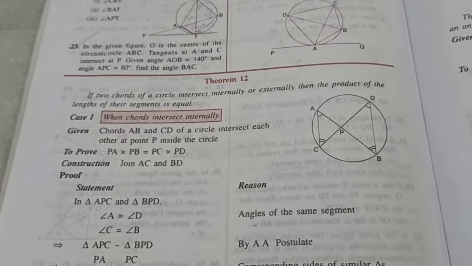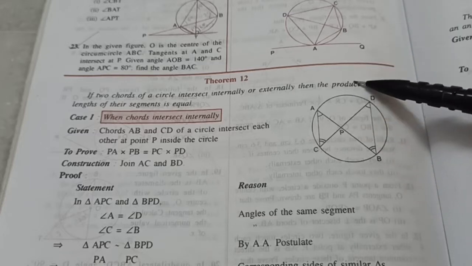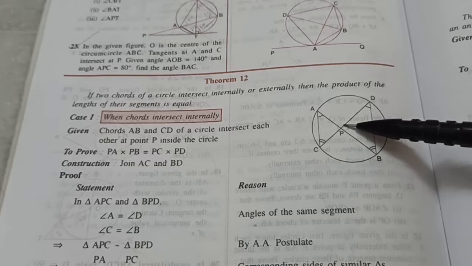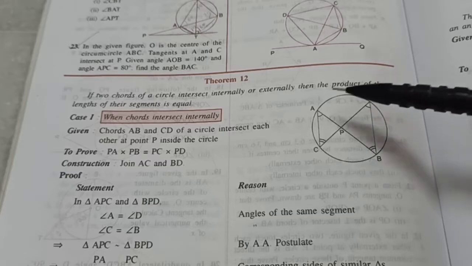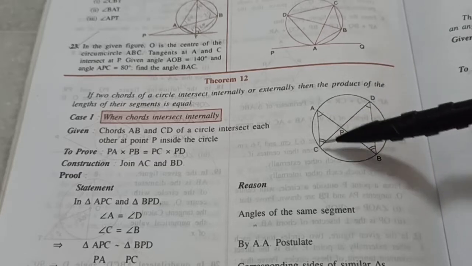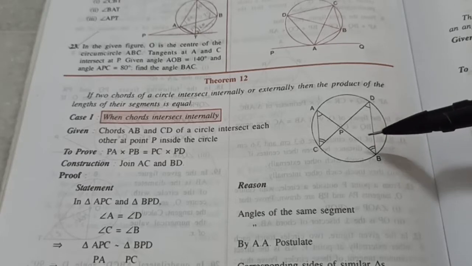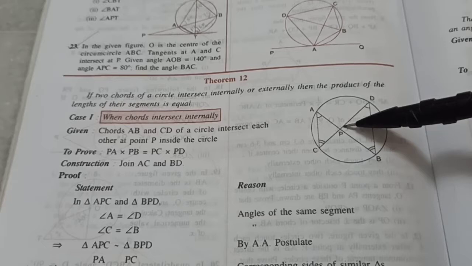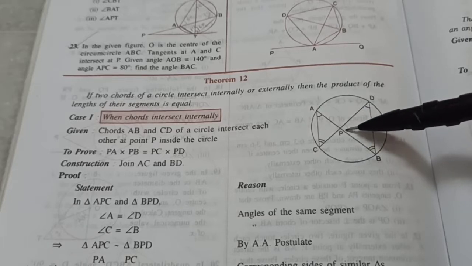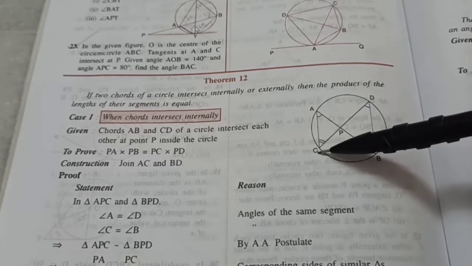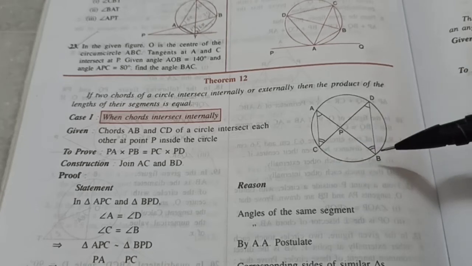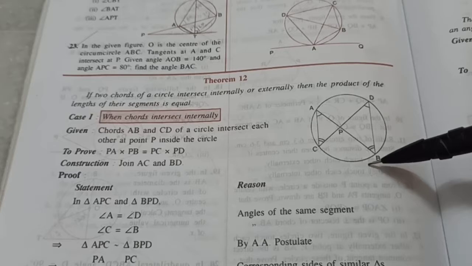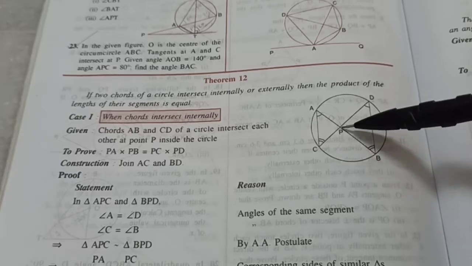Math exercise 18b, theorem number 12. If there are two chords of a circle which intersect internally, then the product of the lengths of their segments is equal. That means here, if chords AB and CD are intersecting internally, that is inside the circle at point P, then we can say that PA into PB is equal to PC into PD. Now remember, small part into big part will be equal to small part into big part.